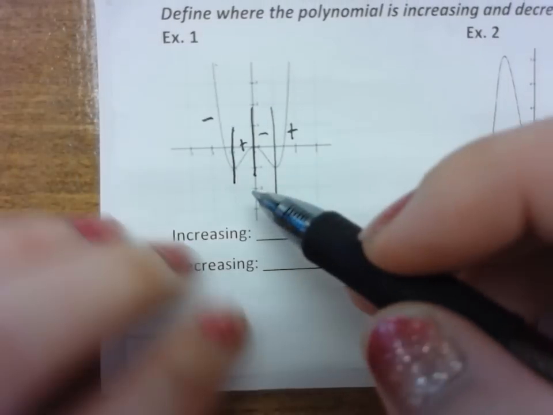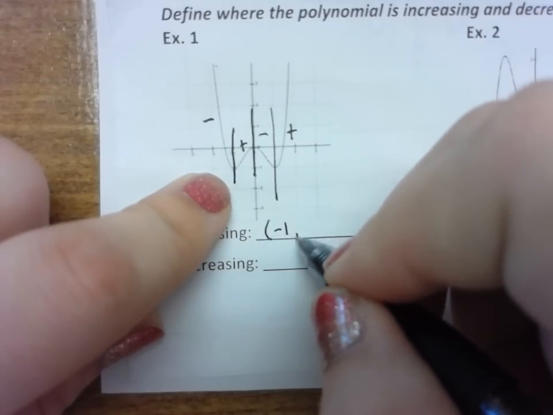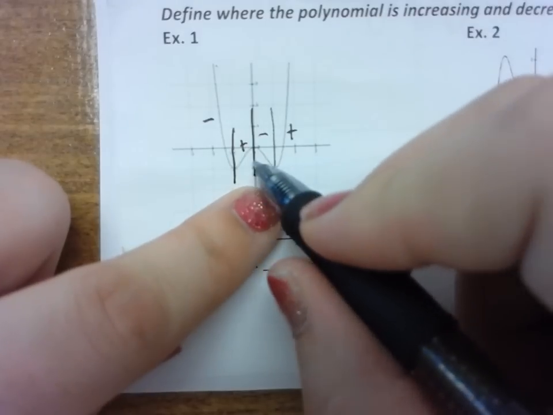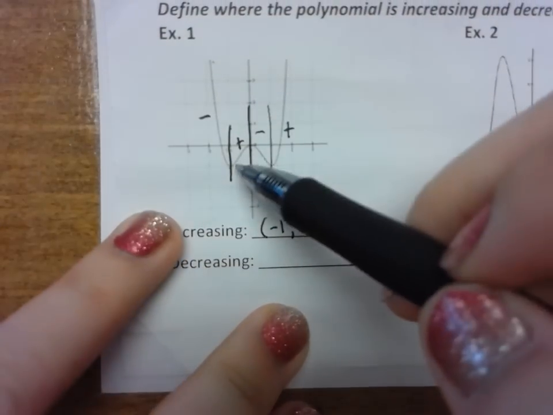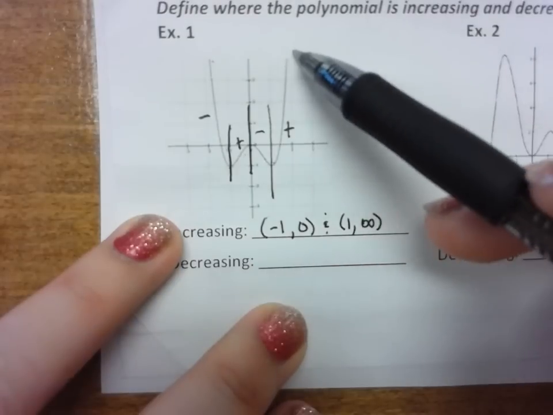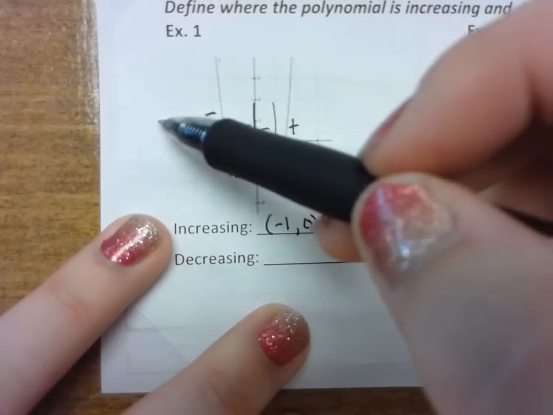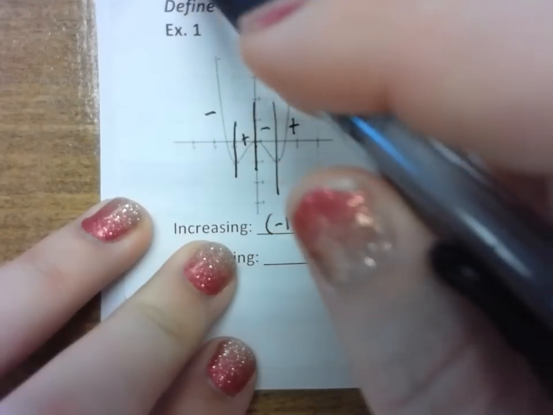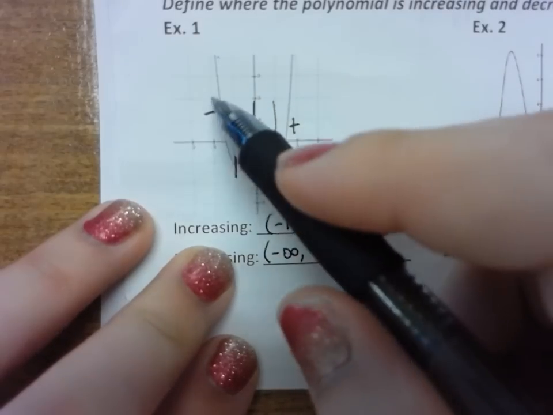So let's do our increasing. It looks like to me we're increasing from negative 1 until 0. And we're increasing from 1 to infinity. Do y'all see that? This little piece right here and this piece over here. Ms. Cliven, how do we know that it keeps going? There's not a dot telling us that it stops. Okay, decreasing. Where is this, the x values for which y is getting smaller? It's going to continue getting smaller and smaller over here. So that's coming from x is negative infinity until negative 1.